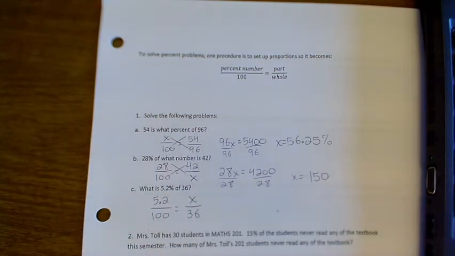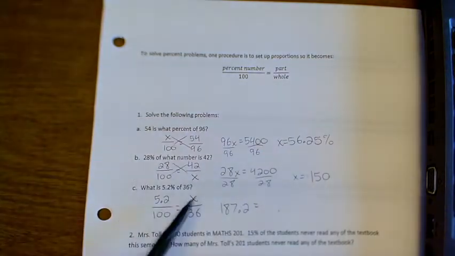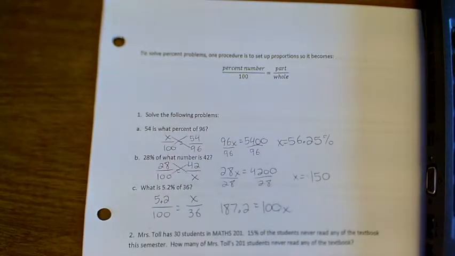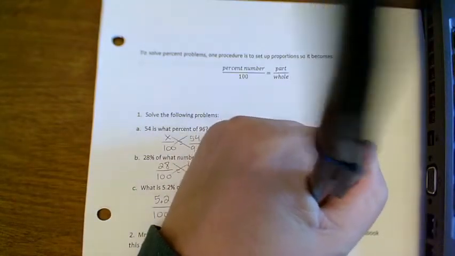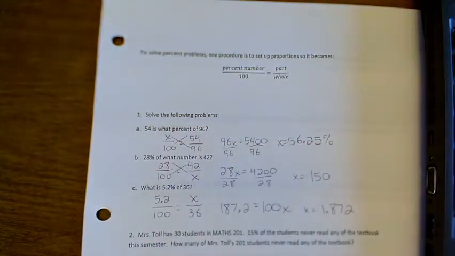So cross multiply 5.2 times 36 is 187.2, and then we have 100x. So divide by 100, and that would be 1.872. So 1.872 is 5.2% of 36.